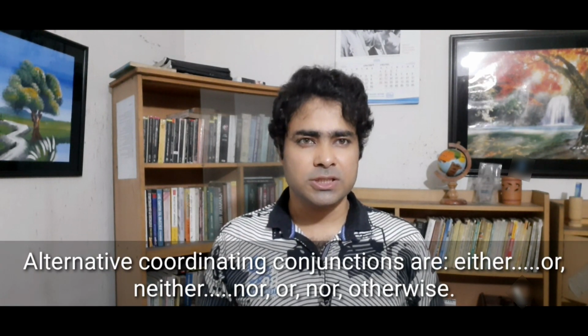But alternative coordinating conjunction does not give extra information. We use alternative coordinating conjunction when we have to choose one of two options or comments. That is why we use alternative coordinating conjunction. Alternative coordinating conjunction includes either or, neither nor, or nor. These are alternative coordinating conjunctions.